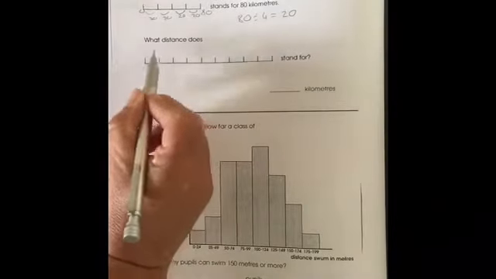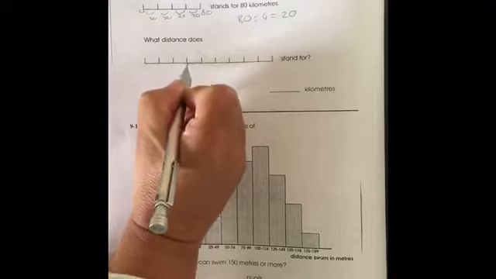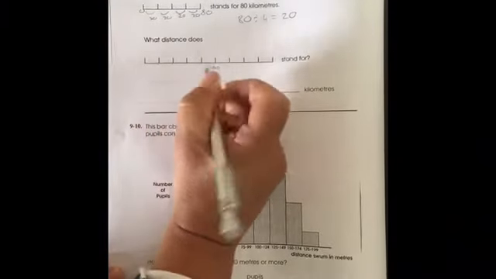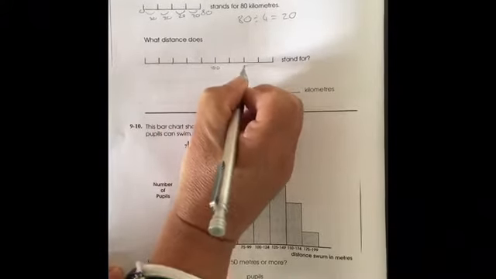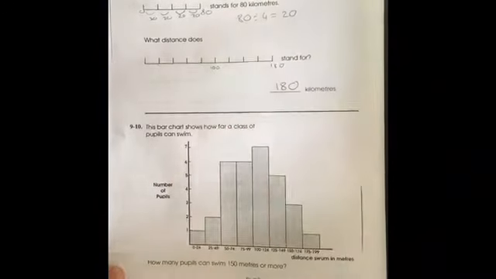So same with this. So what distance does this represent? And I know each little one is 20, 40, 60, 80, 100, 120, 140, 160, 180. So that is 180 kilometres. That's how you work that one out.